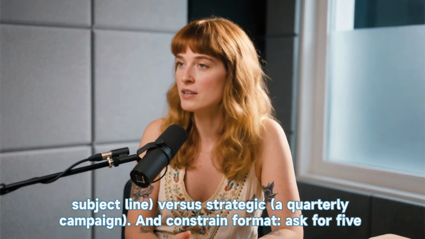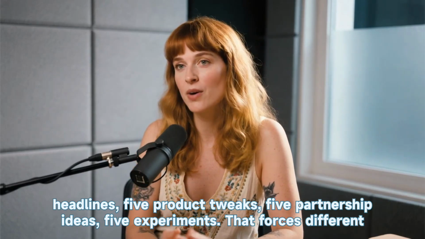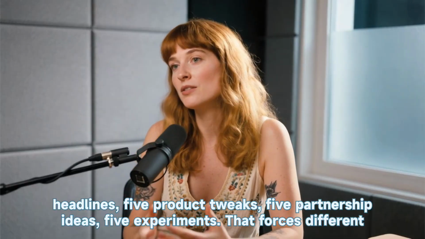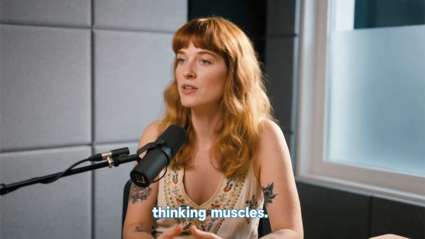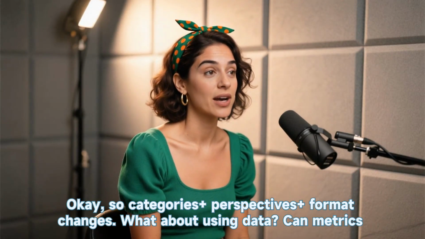And constrain format. Ask for 5 headlines, 5 product tweaks, 5 partnership ideas, 5 experiments. That forces different thinking muscles. Okay, so categories plus perspectives plus format changes.